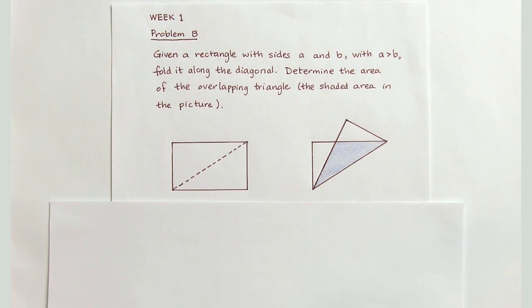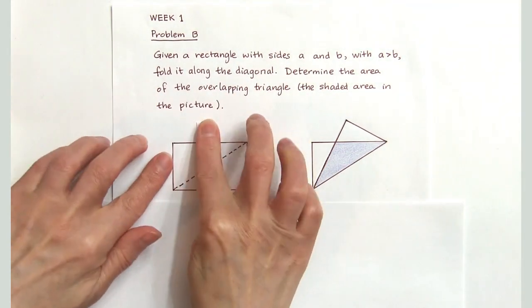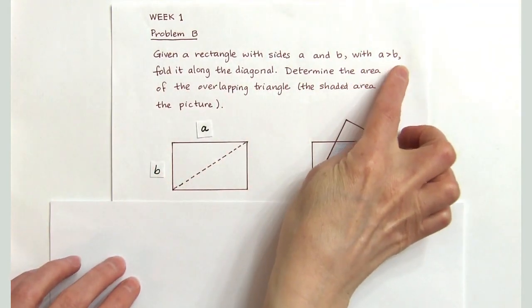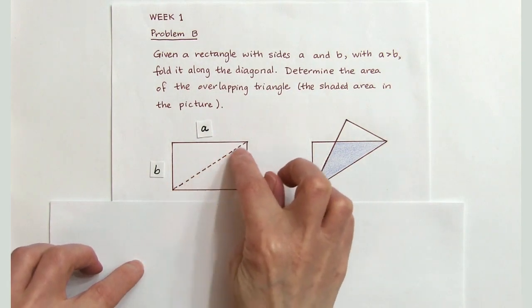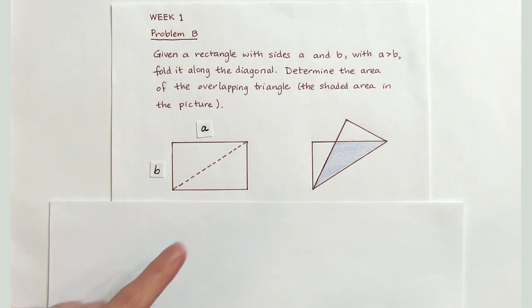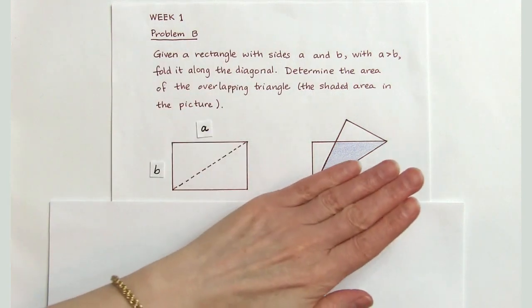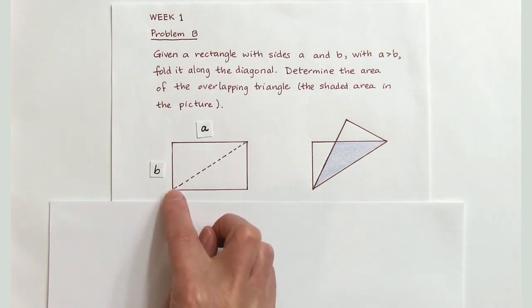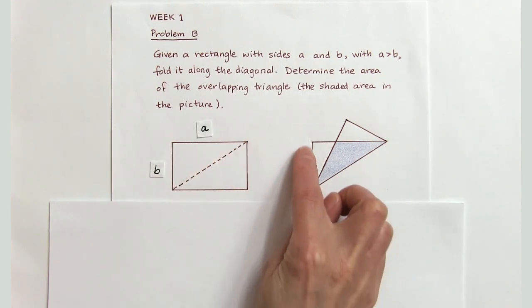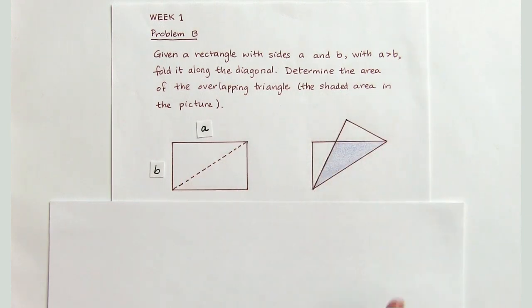The problem that we want to solve this week is as follows. We're given a rectangle with sides A and B, where A is greater than B, so A is the longer side, and we're being asked to fold it along the diagonal so that this lower rectangle gets folded up over the upper rectangle like this. So here is the upper rectangle, and here's the lower rectangle that got folded up and over like this.